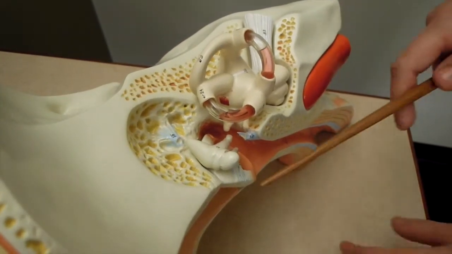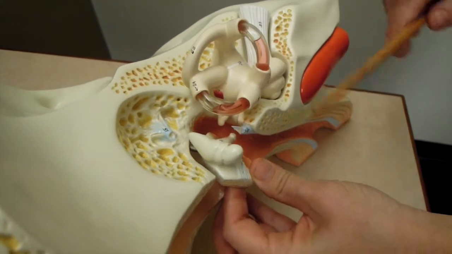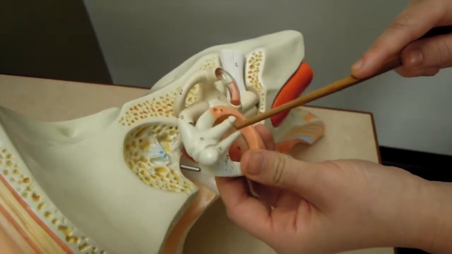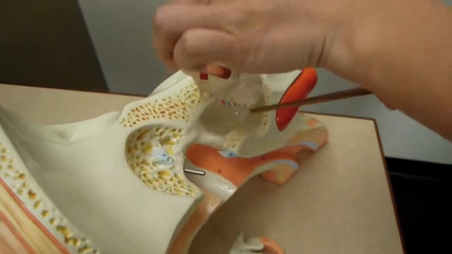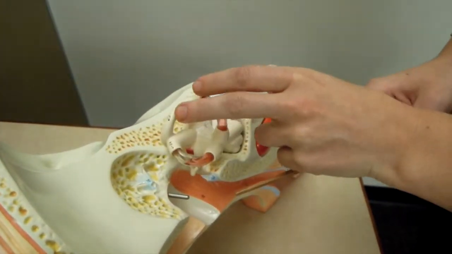Now we're entering the middle ear. Here's our tympanic membrane that we just talked about. And right here, I'll pull it out so you can get a closer look. It's our malleus, then the incus, and right in here, the stapes. These make up the three bones or ossicles.